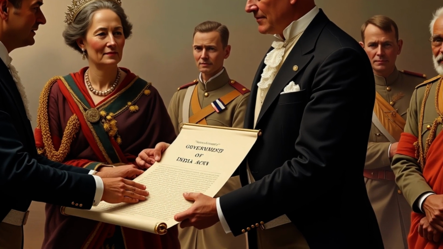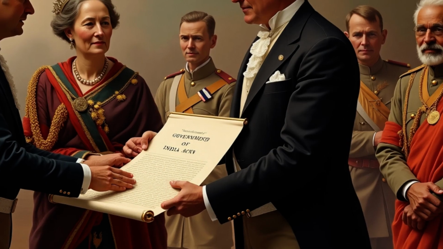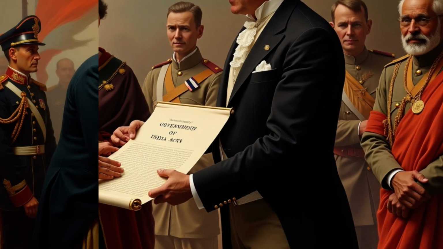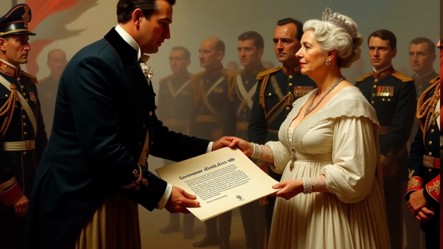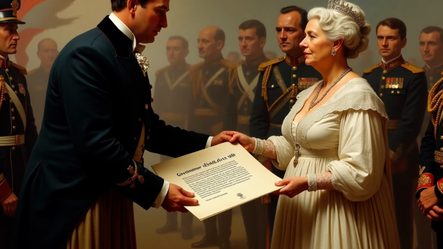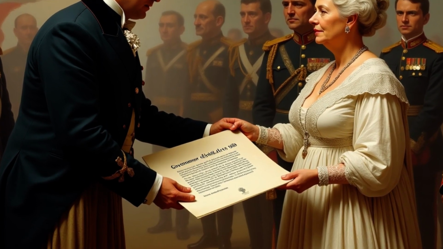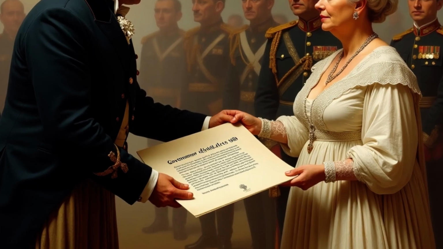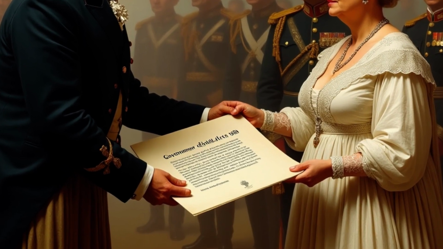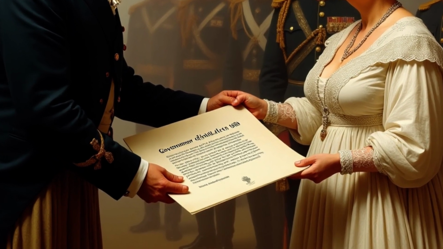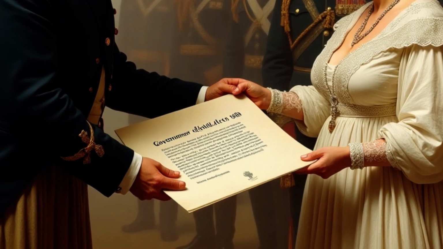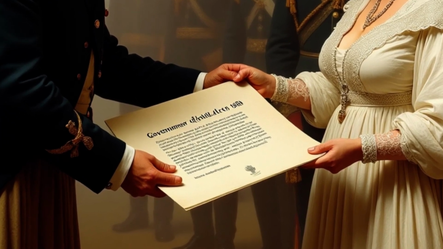A new office, the Secretary of State for India, was created to oversee Indian affairs, assisted by a 15-member Council of India. The Governor General became the Viceroy, representing the British monarch in India. This marked the beginning of Crown rule, centralized and controlled from London with no Indian representation.